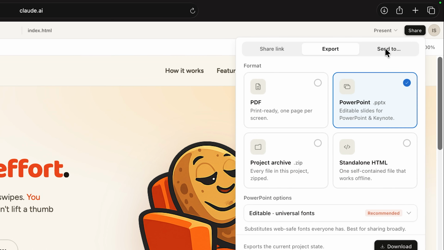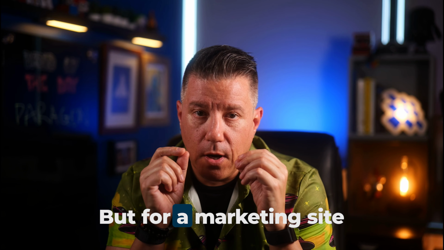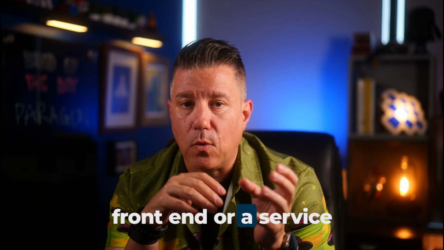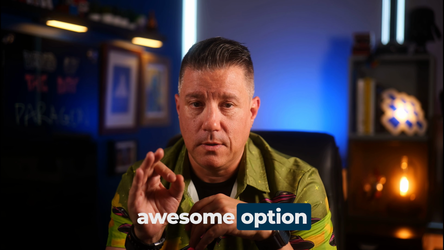And getting any of these mockups actually live means exporting that code and deploying it either yourself or with a developer. There's a button right inside Claude Design that says hand off to Claude Code, which ties straight back to last week's video. So if you've got a developer or a freelancer you're already working with, that's a clean handoff for sure. Perfect handoff! But for a marketing site or an app front end or a service landing page, an internal tool, Claude Design is an awesome option. For e-commerce or anything that needs custom integration, you probably want to get a developer in with you right from the start.